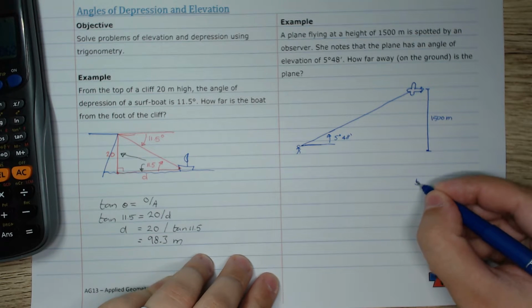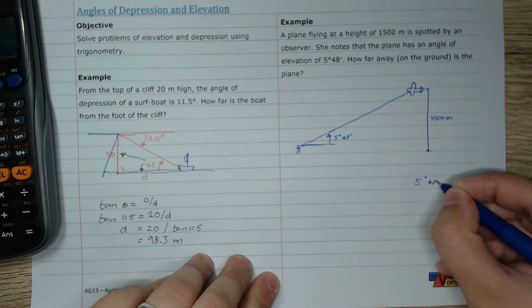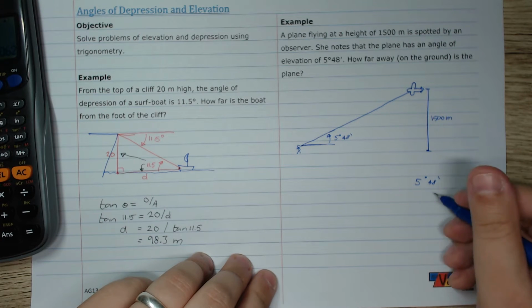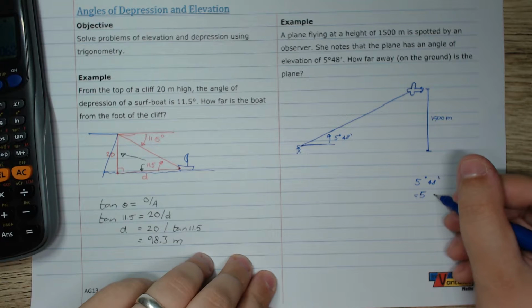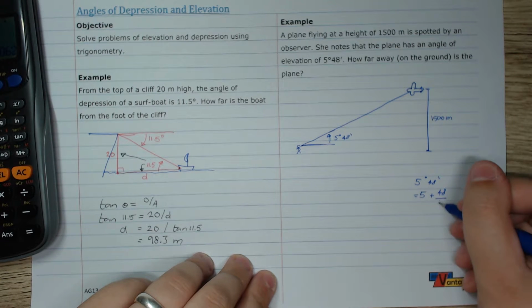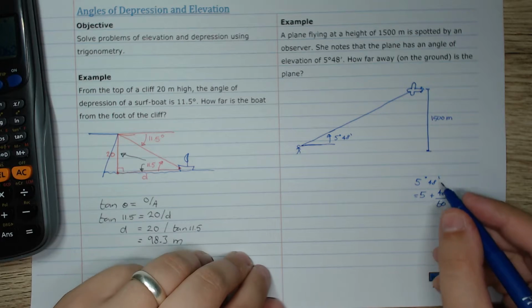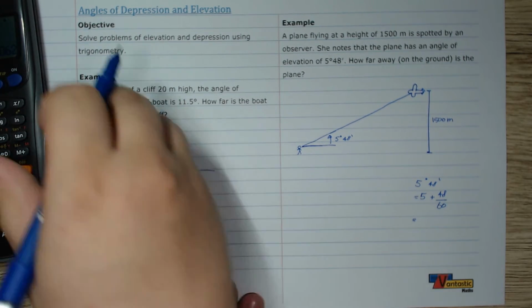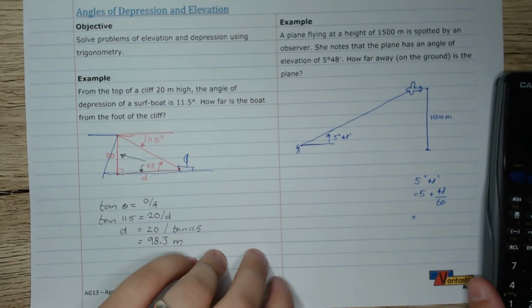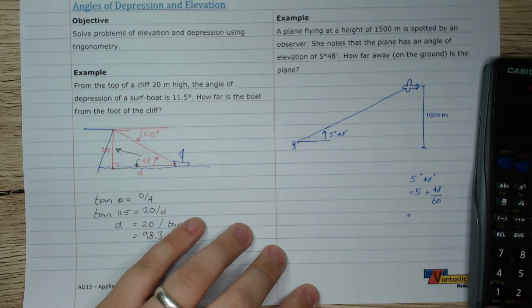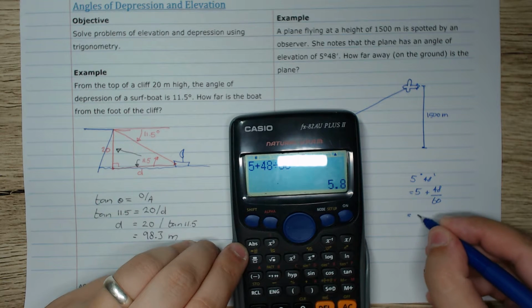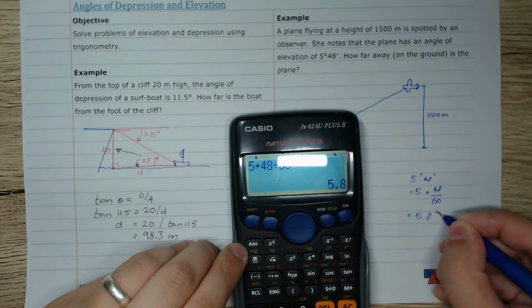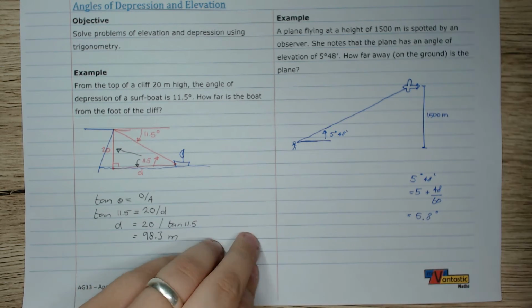I don't like that. I might just turn 5 degrees and 48 minutes into a decimal. So that's the same as 5 plus 48 divided by 60. Okay, remember 60 minutes in a degree. And 5 plus 48 divided by 60 equals 5.8 degrees. And that's better. You can use that.